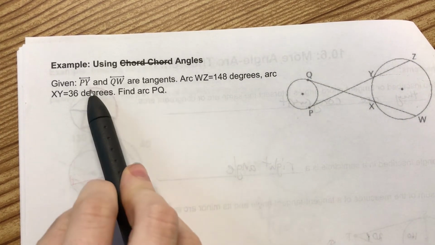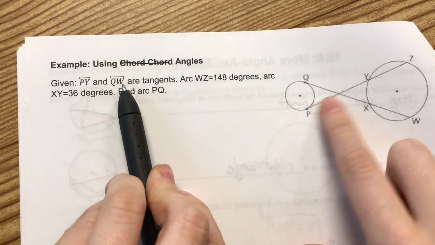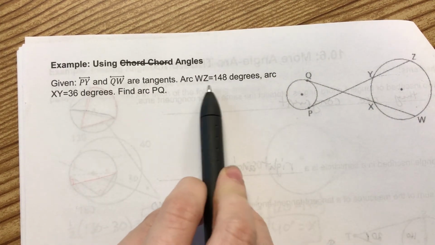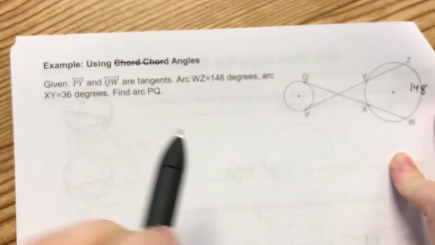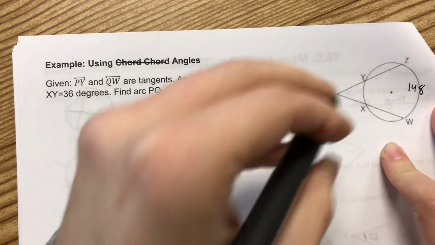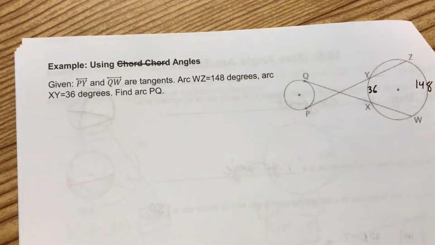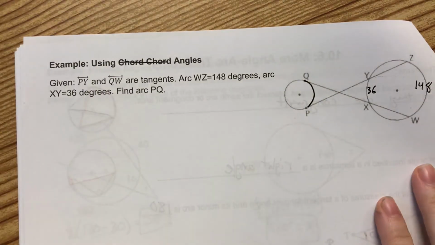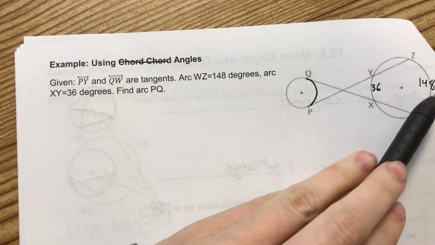So we are given PY and QW are tangents, right? They're tangents there. And arc WZ is 148 degrees, so 148 over here. Arc XY is 36 degrees, so we can say that this is 36. We want to find arc PQ, the one over here. So we're going to use a couple of things. First of all, we see a secant angle right here.